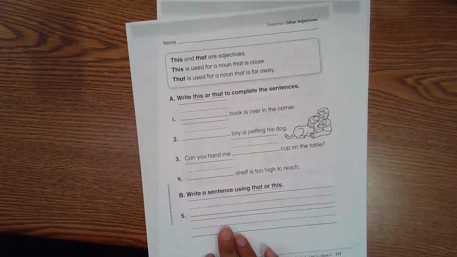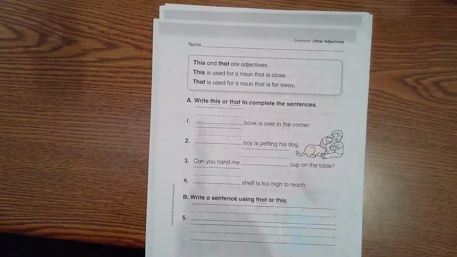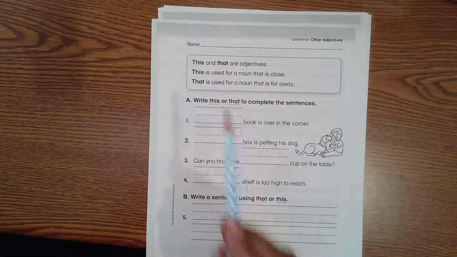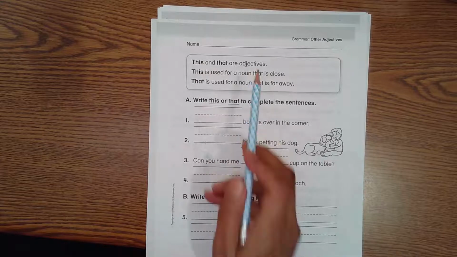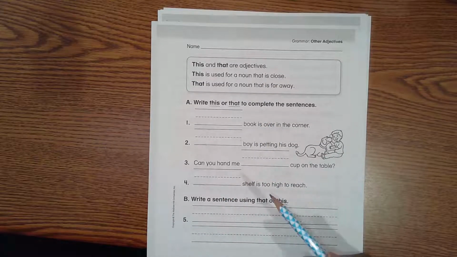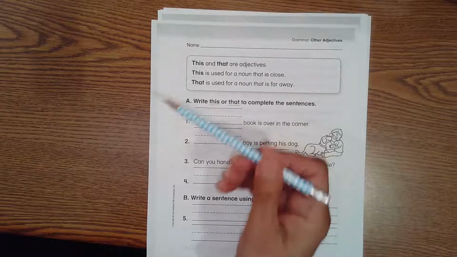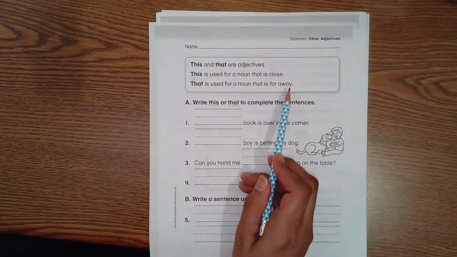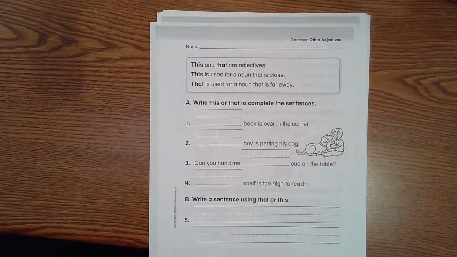In the first part we covered the adjectives a and an. Now we have two more adjectives to learn about: this and that. This is used for a noun that is close. So when it's something close to you, I will say this pencil, because it's right there, I'm looking at it, it's in my hand. That is used for a noun that is far away. So if I'm sitting in my room and the child is outside the room, I'm going to say that child over there, or that boy over there.